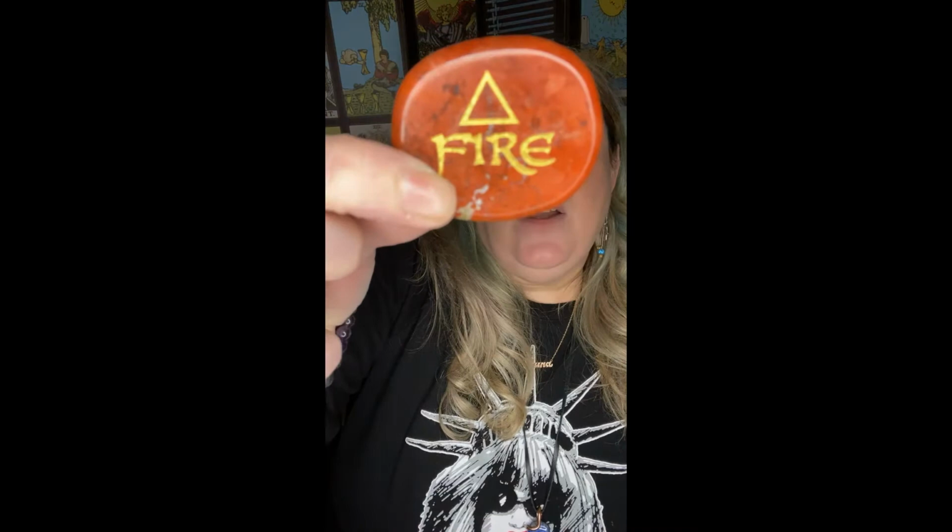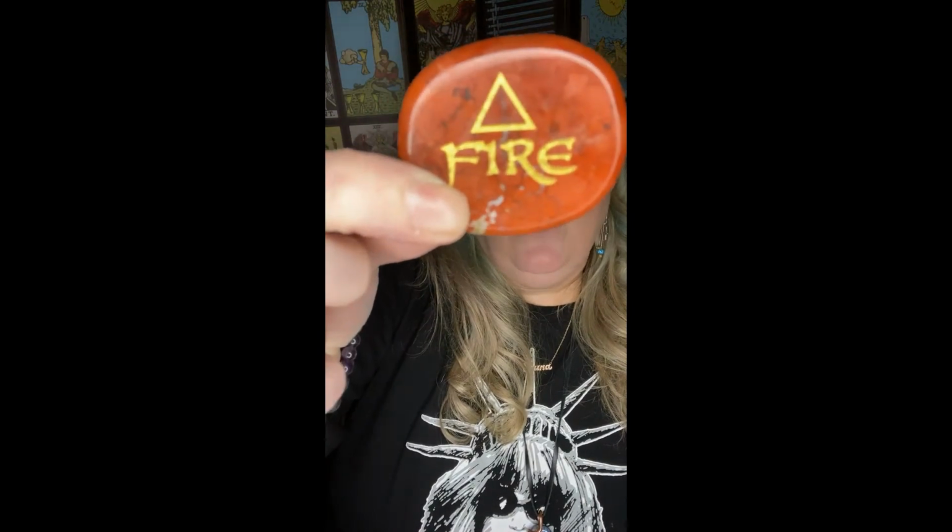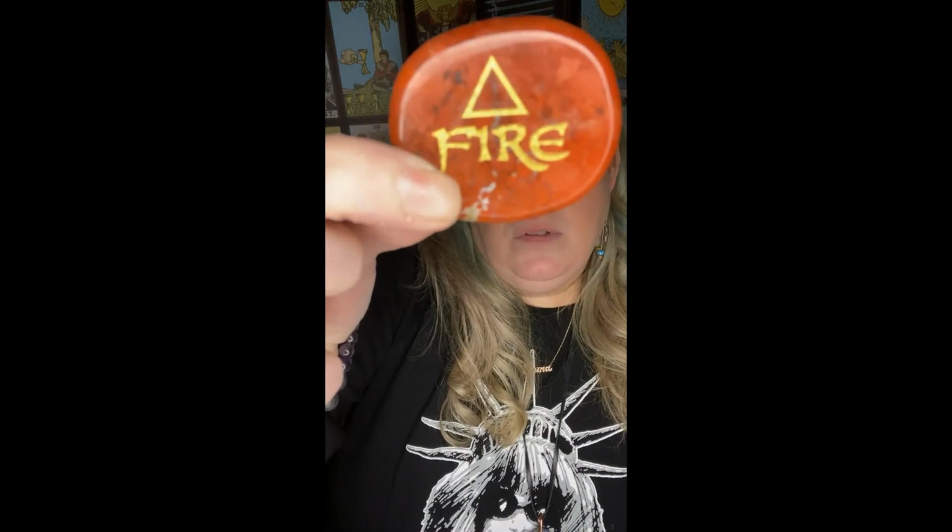The next element up is fire, and fire resides in the south. It's represented by the triangle facing upward. This time it has no line. Fire can be represented by a candle, usually a red candle, but any candle can also be that representation. The elemental associated with fire is a salamander, which is basically a lizard. So if you wanted to use a little lizard statue or representation of a lizard, that could go in that corner as well.